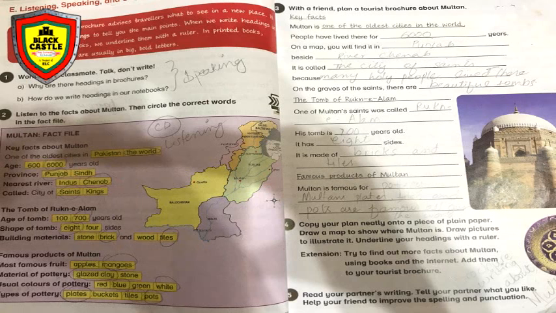Now, here you are going to plan a tour. On page 21, you're going to plan a tourist brochure about Multan. You have already heard the key facts. Using the key facts that you have just heard and circled, you have to write them here. The first one is already written.